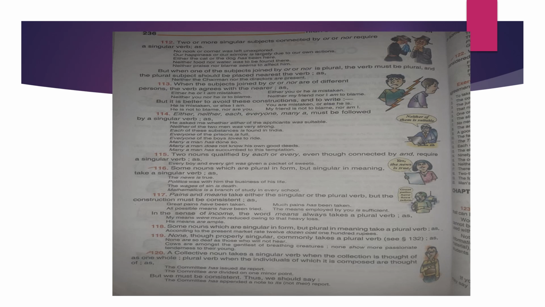Either the cat or the dog has been there. So over here you can see that or is used, and we are using the singular verb has instead of have. Neither food nor water was to be found there. Over here again you can see that nor is used in between food and water. That's why the verb is was.